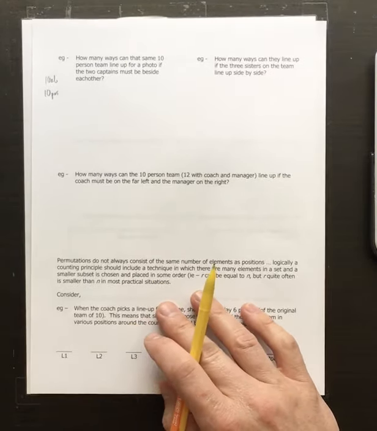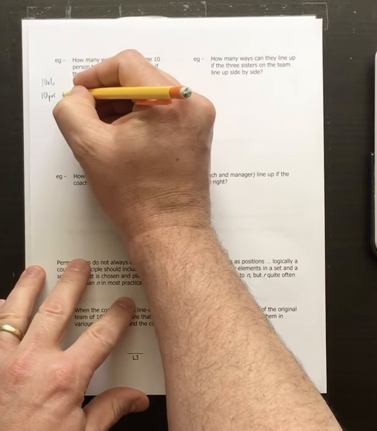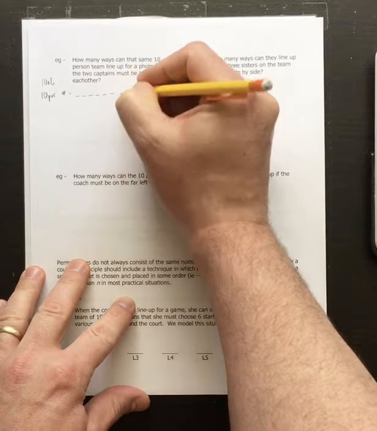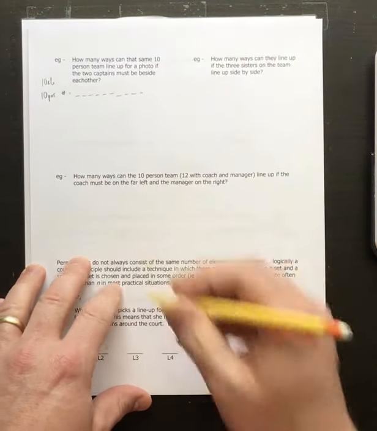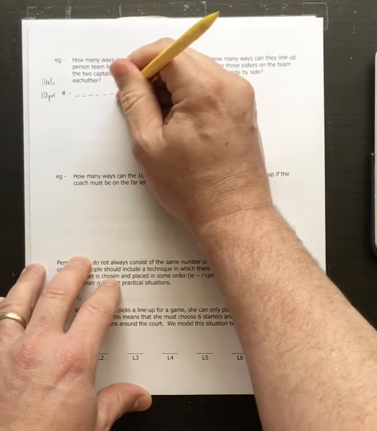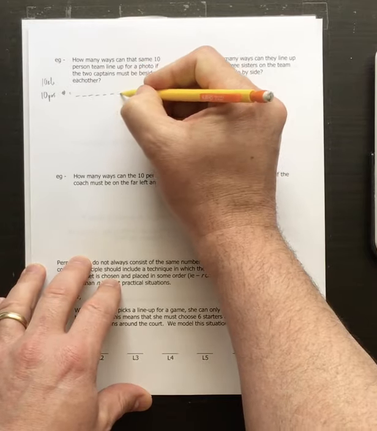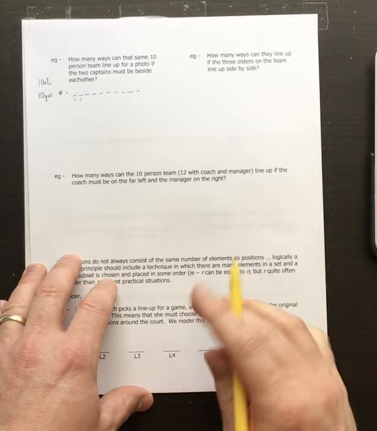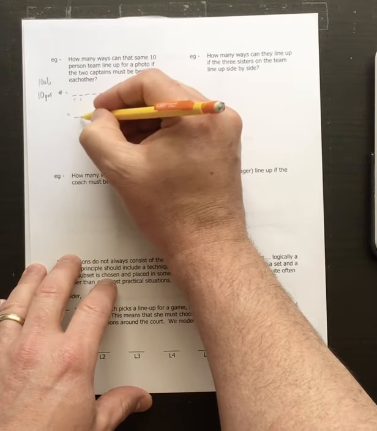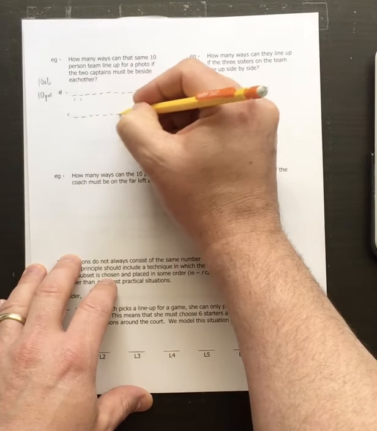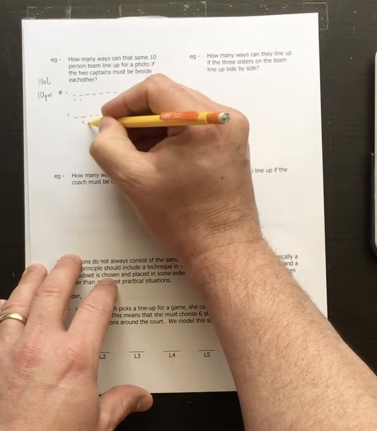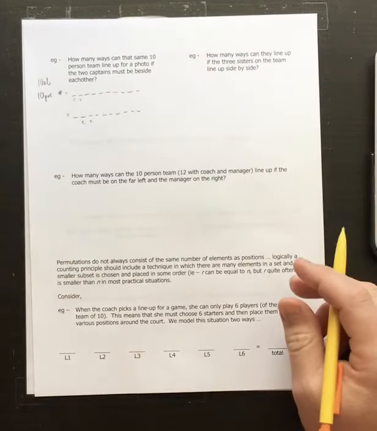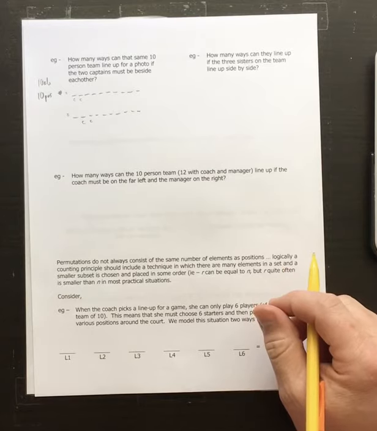then, well, I'll map it out first of all. 1, 2, 3, 4, 5, 6, 7, 8, 9, 10. So if there's two captains that are side by side, then maybe the captains could be here and here. Captain, right? Or we could go captain, right? Or, anywhere along the way, as long as they're side by side. That's a bit of a difficult thing to do.